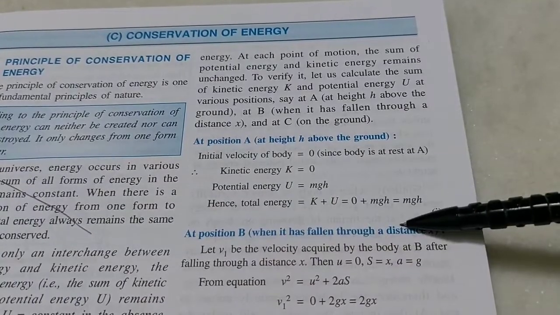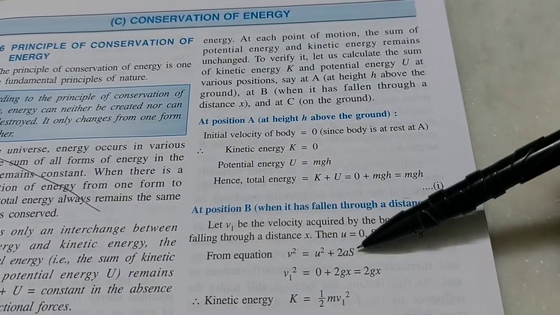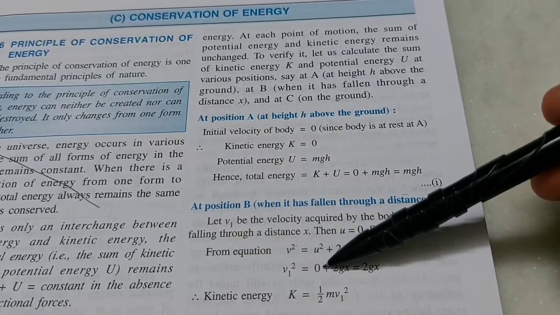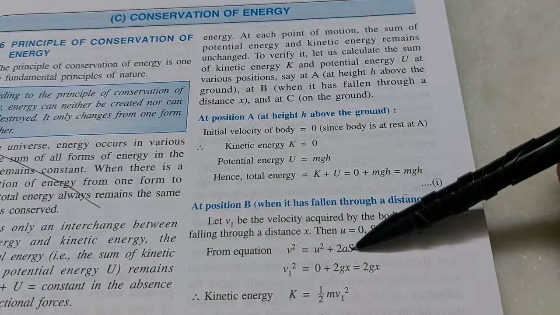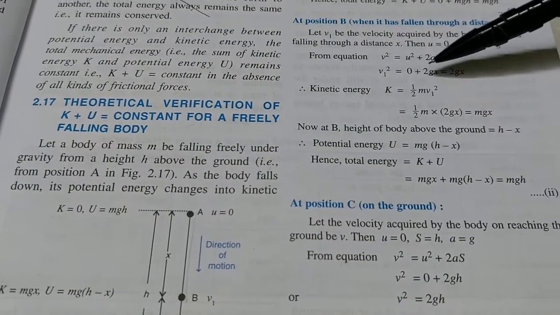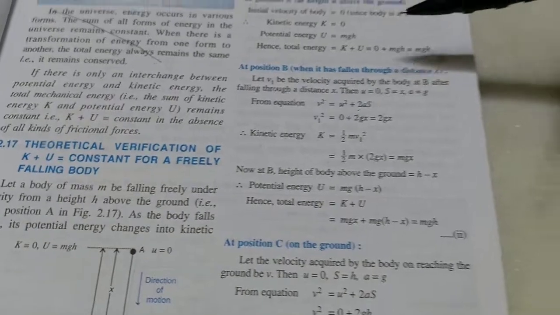At point B, first of all, v squared is equal to u squared plus 2as. Now, at point B, the initial velocity was 0 at A. And the displacement is x because it travels x distance. And the acceleration due to gravity is g. It's positive because it is downwards.